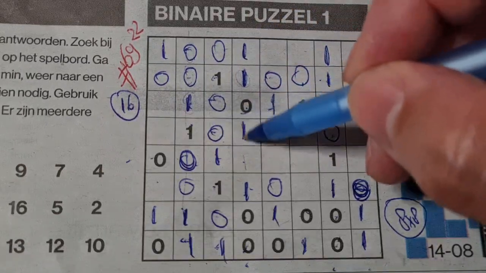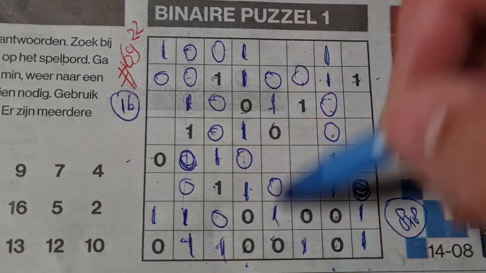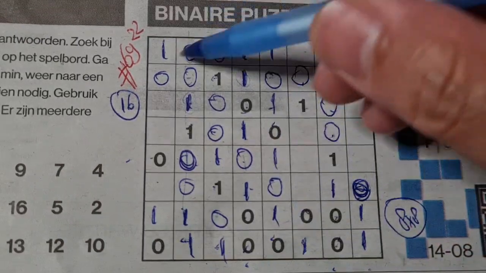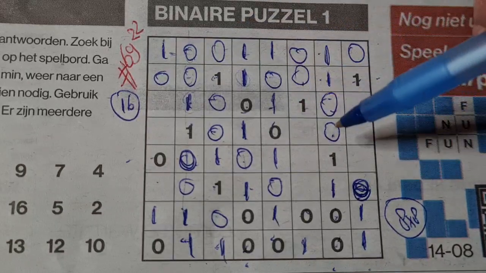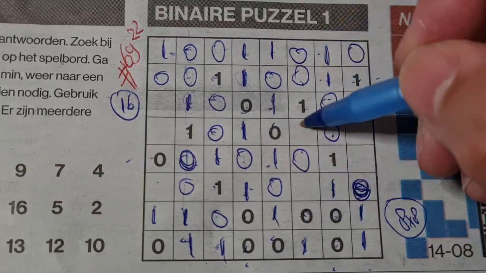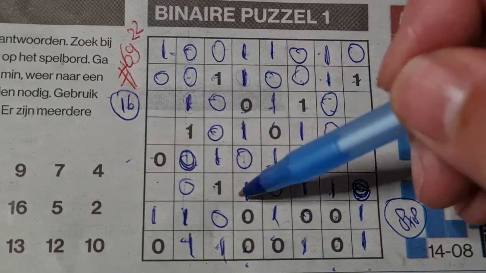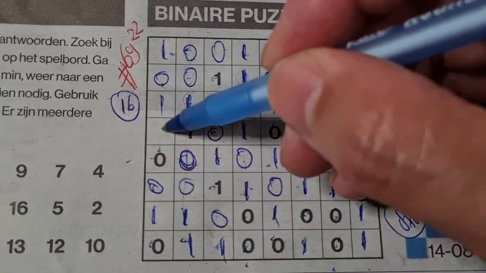Between 2 O's comes a 1. Between 2 ones comes an O. 4 O's we have here, so the rest are ones. 4 ones we have here, so the rest are O's. And between 2 ones comes an O. 4 O's we have here, so the rest are ones. 4 ones we have here, so the rest are O's. 4 O's we have here, so the rest are ones.